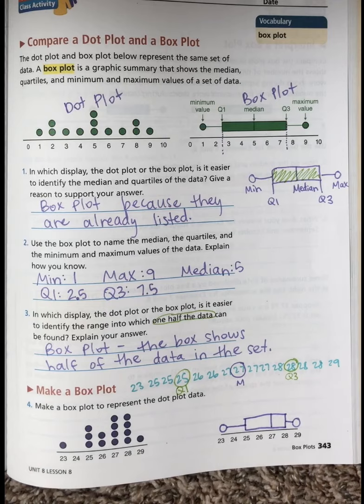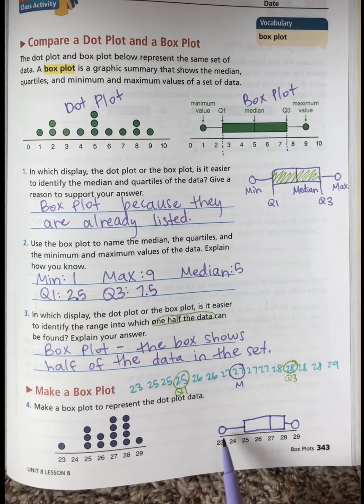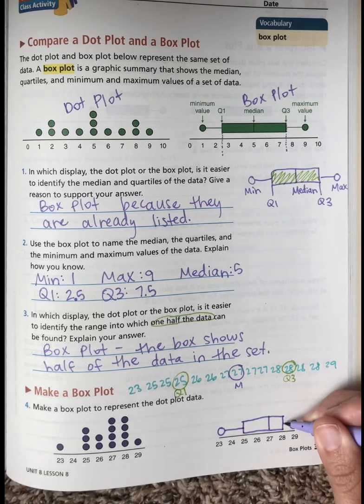Okay, so this is called a box plot. I have my minimum on the left, my maximum on the right. My median is right here above the 27. And then I have my first quartile at 25 and my third quartile at 28.